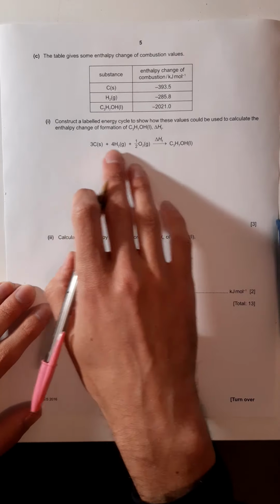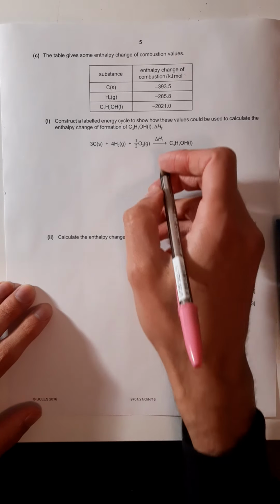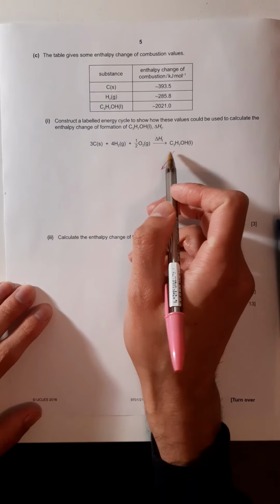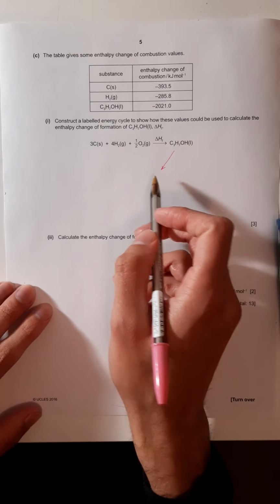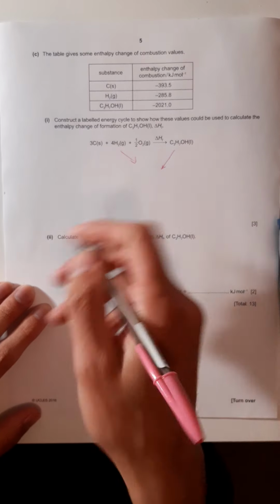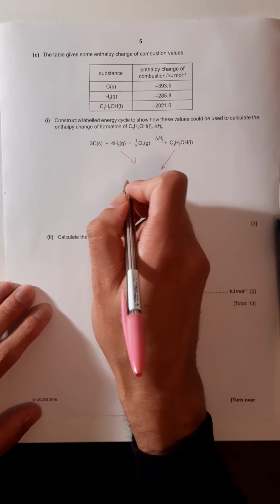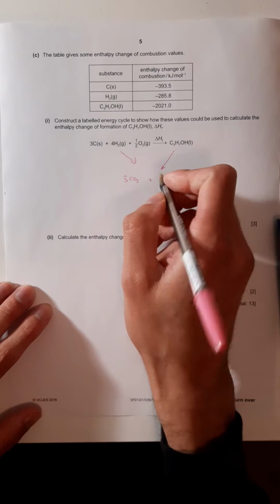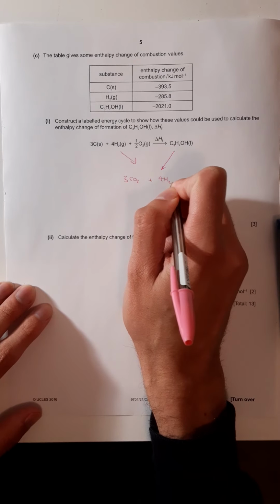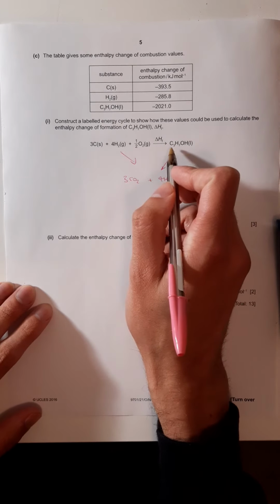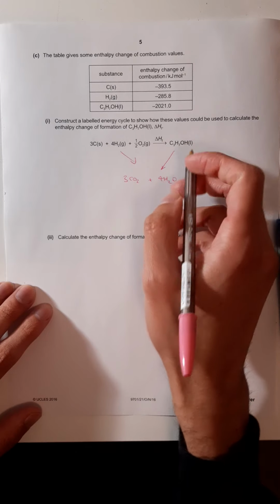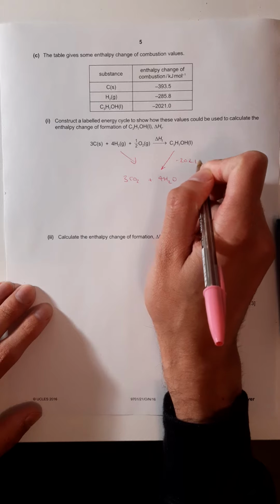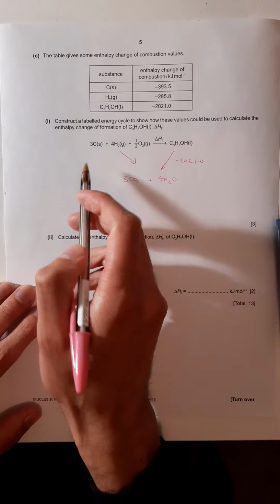So what we're going to do with everything here is react it with oxygen and create the same products. If we react the products with oxygen and the reactants with oxygen, we will get exactly the same products, which would be 3 carbon dioxides and 4 waters. Now the amount of energy given off by the propanol when we do this is minus 2021.0 kilojoules per mole.